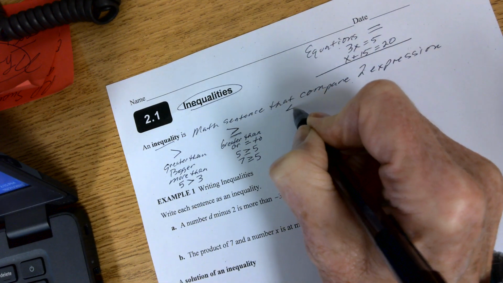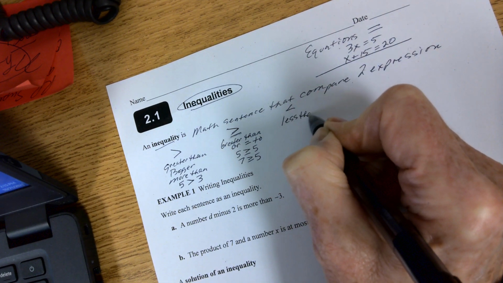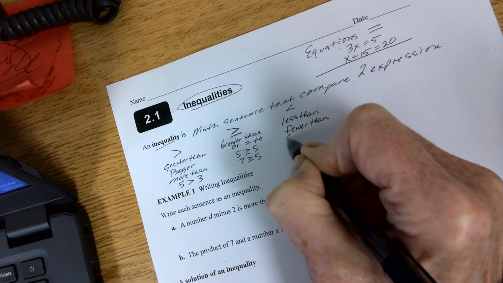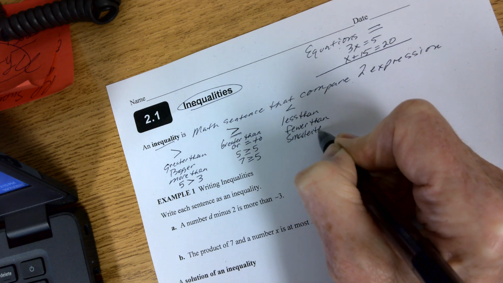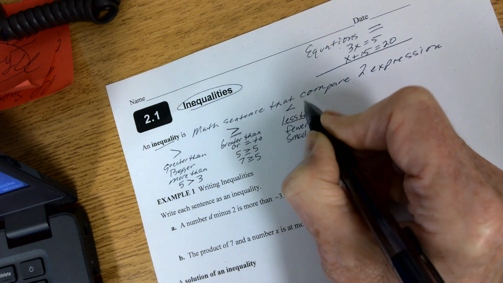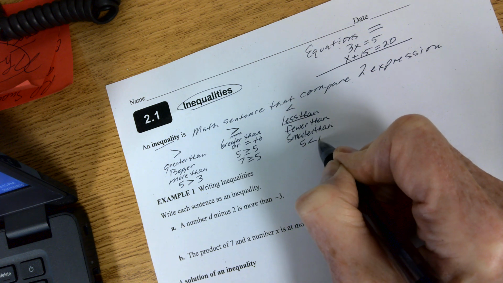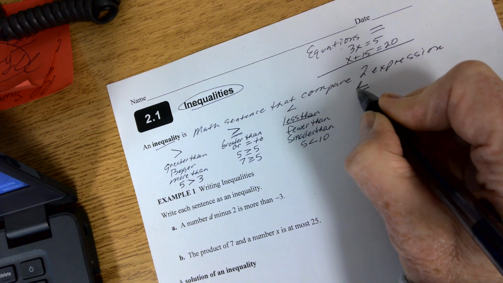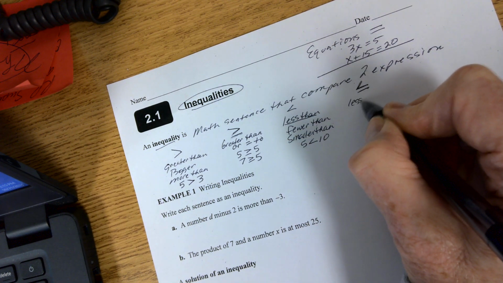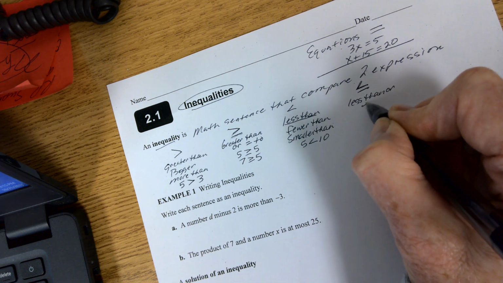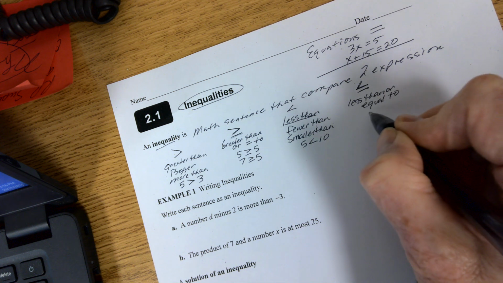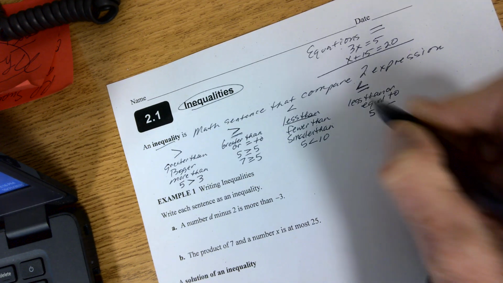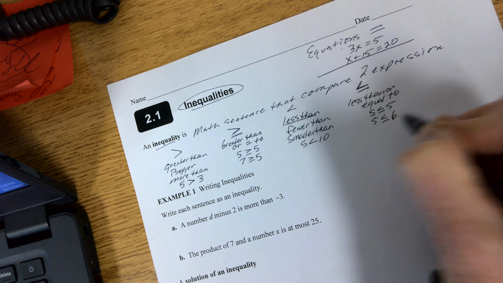We're going to have this symbol, less than, fewer than, smaller than. Think about less than. 5 is less than 10. We will also have less than or equal to. So 5 is less than or equal to 5. 5 is less than or equal to 6.